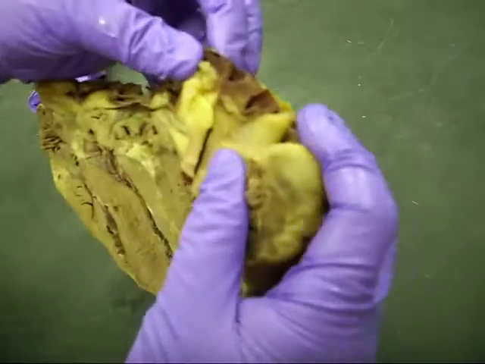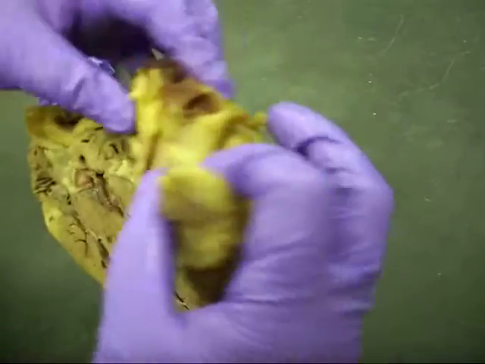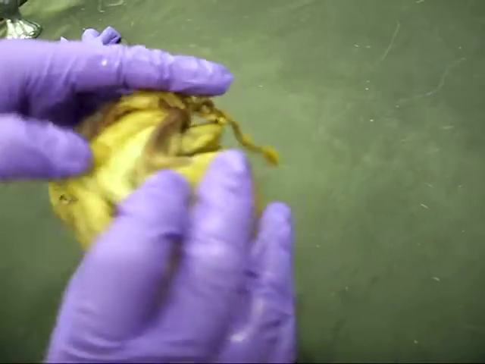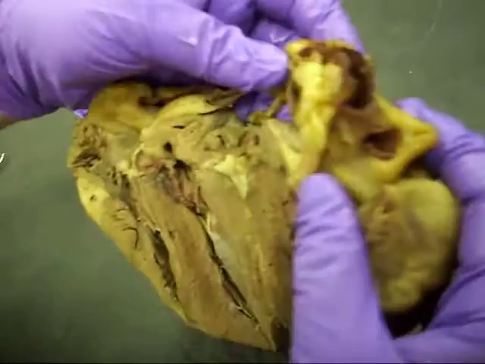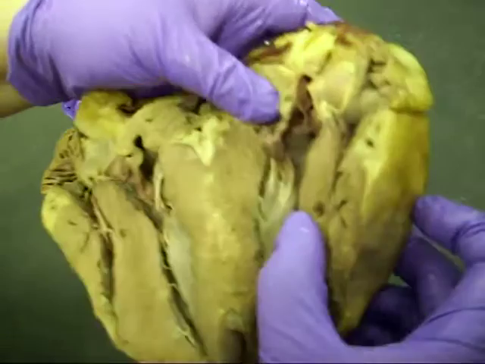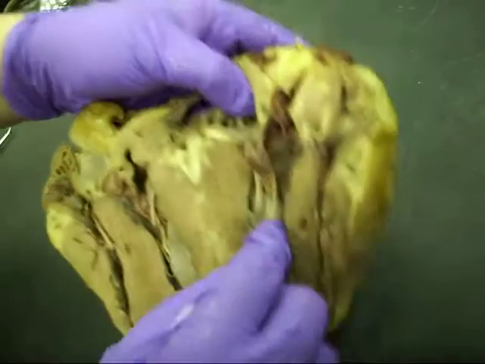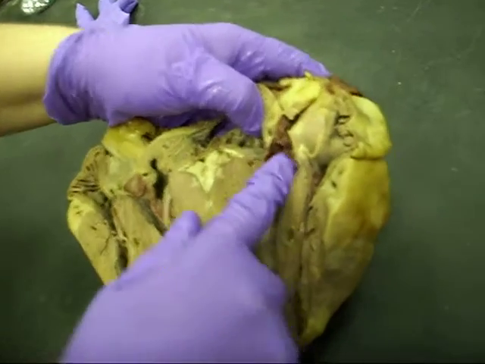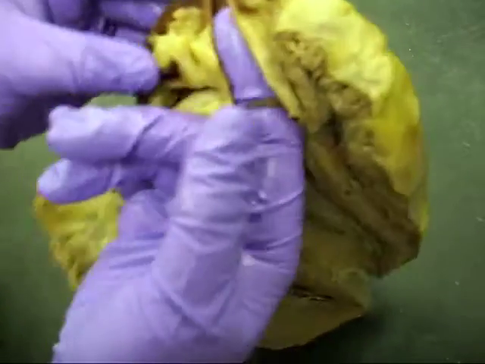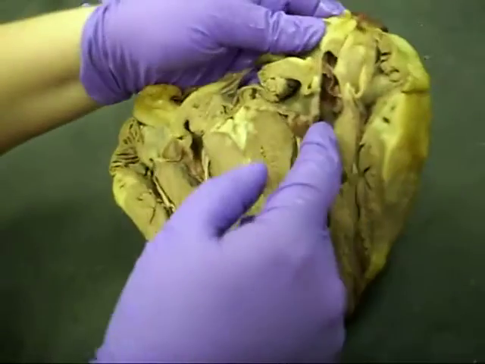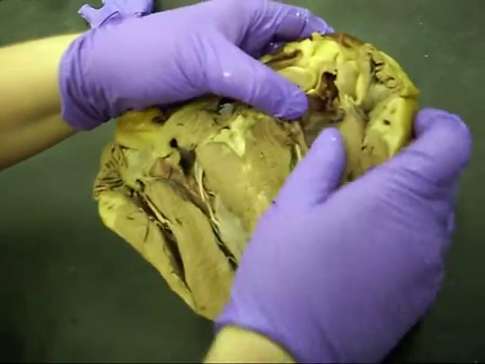The rest of these vessels are really hard to see, which is the pulmonary trunk and which is the arteriole. What I'm going to try to do is leave the left ventricle right there. Okay, so I'm leaving the left ventricle through a valve.